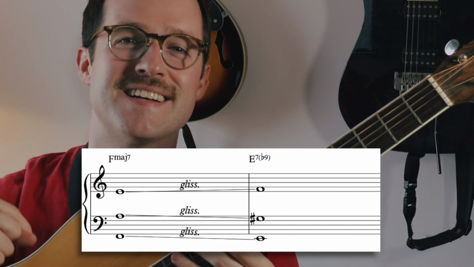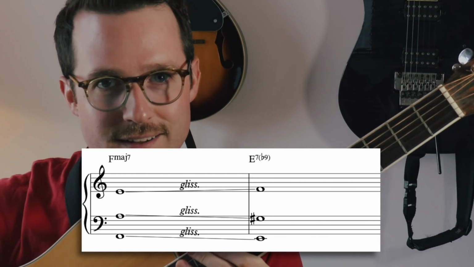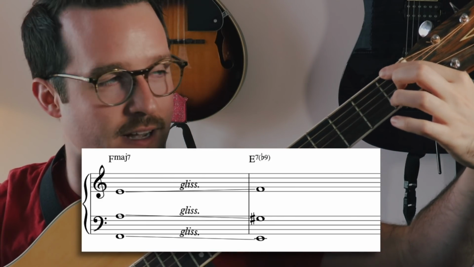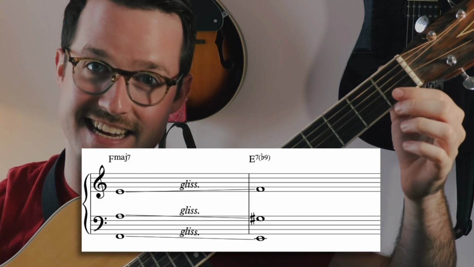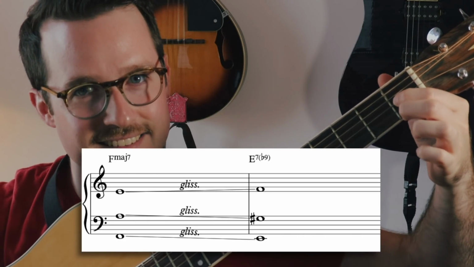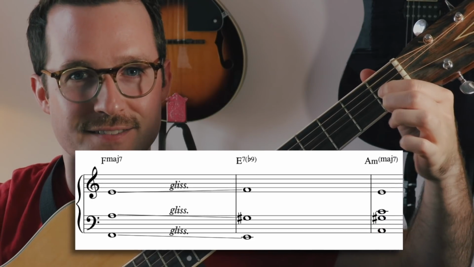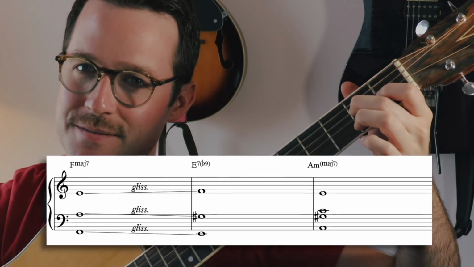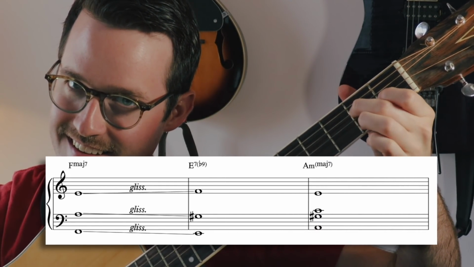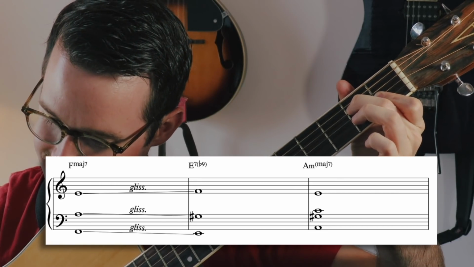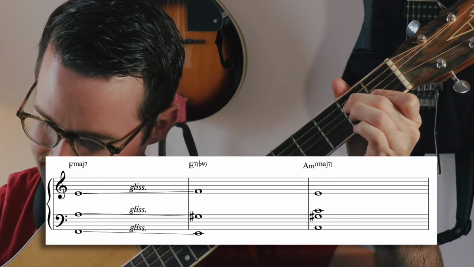I mean, what is more unstable than a semitone? Well, how about two semitones at once? F to E and E to F. And then what's great is this E7 resolves to an A minor with a major 7. Which creates yet another half step. Do I even have to go on at this point?